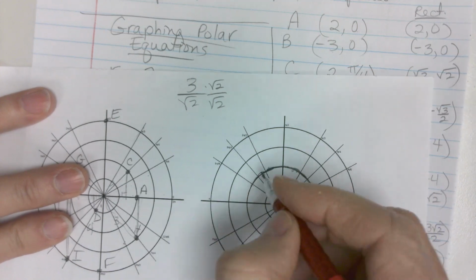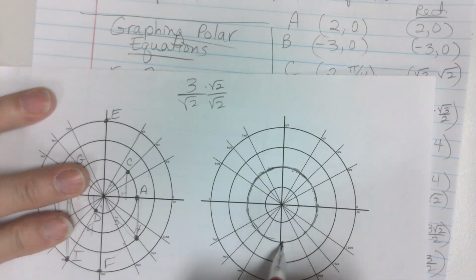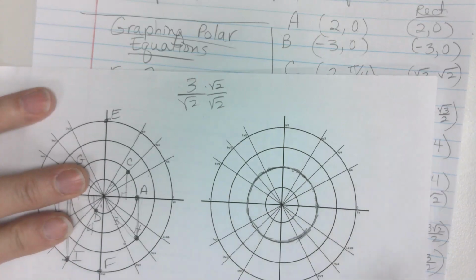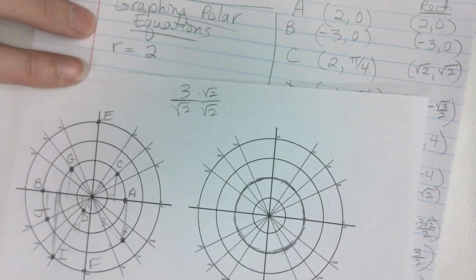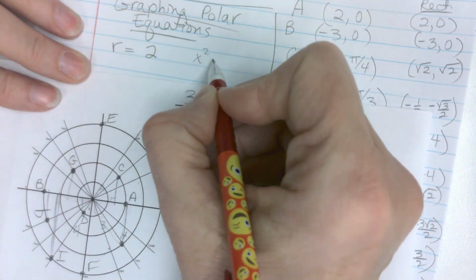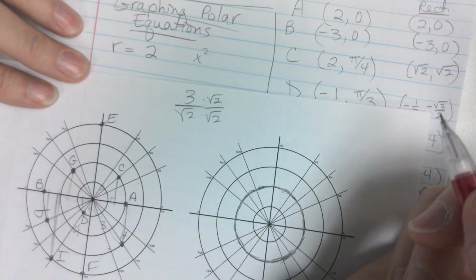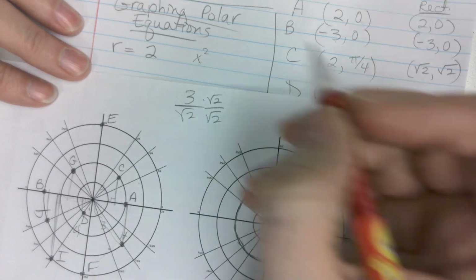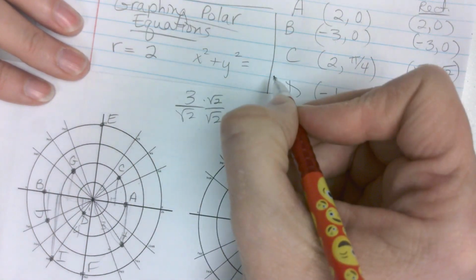Anybody know how we could change that to rectangular? We just did the conics, didn't we? No, even easier. Rectangulars have x's and y's, right? x squared over 4 plus y squared over 4 makes x squared plus y squared equal to what? 4.